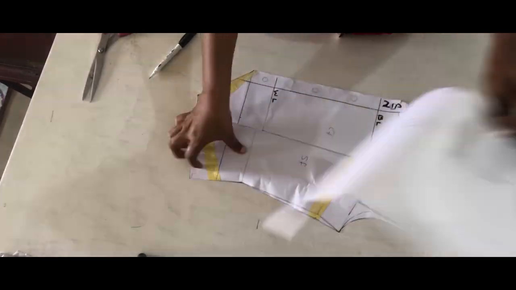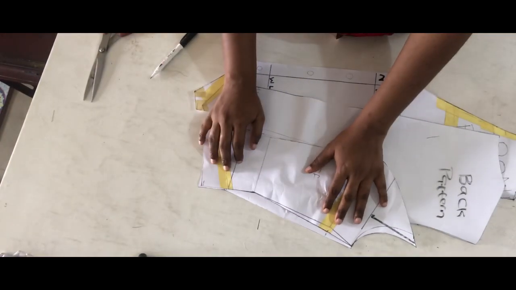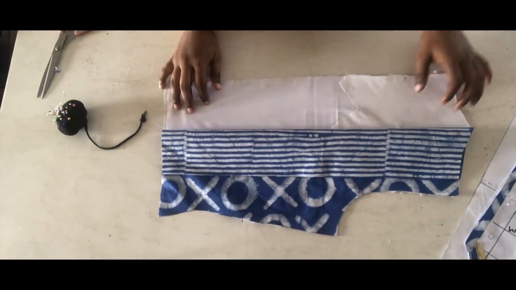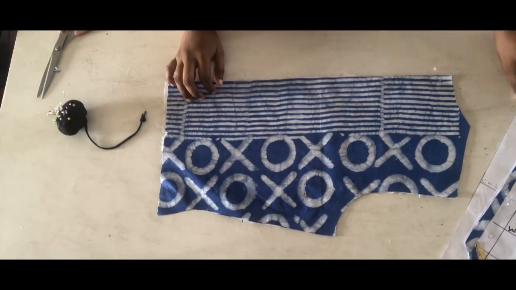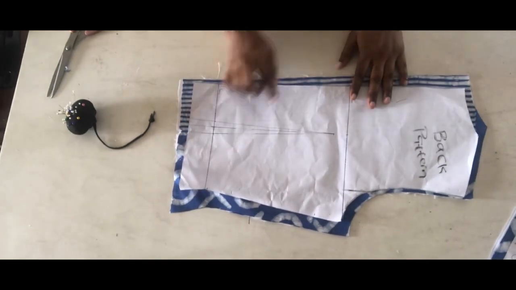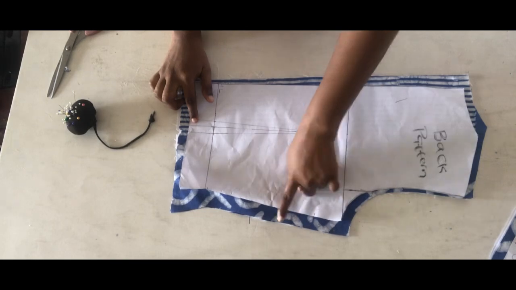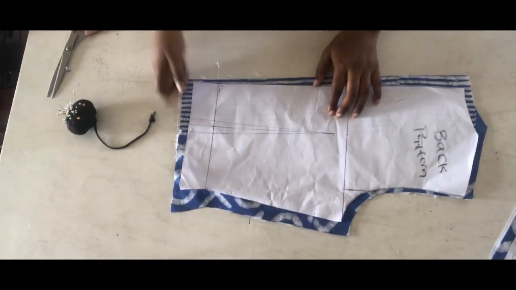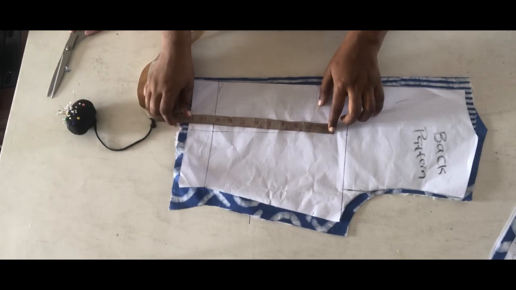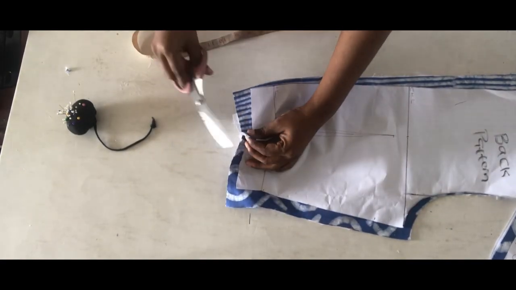Here I've transferred to my fabric. This is my back, okay, and I added 1/2 inch all around, but at the side I added 1 inch. But the center back is 1/2 inch, the neck is 1/2 inch, the length of my top is 1/2 inch. Then I notched that point, and I will measure what I have for my dart.